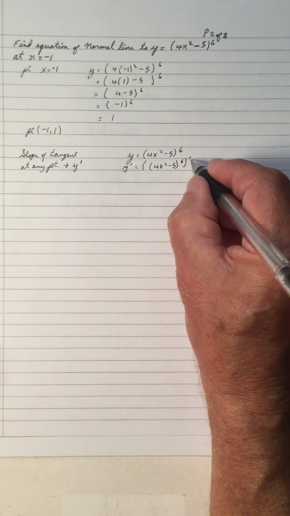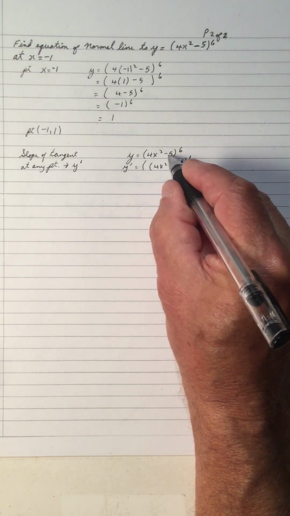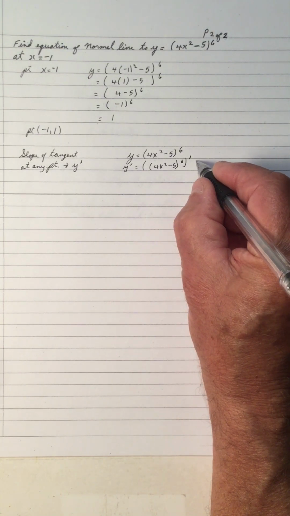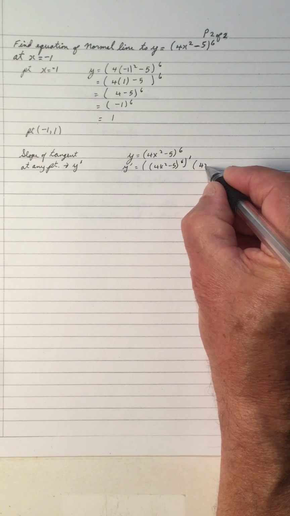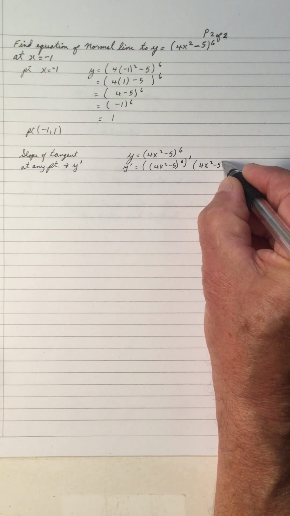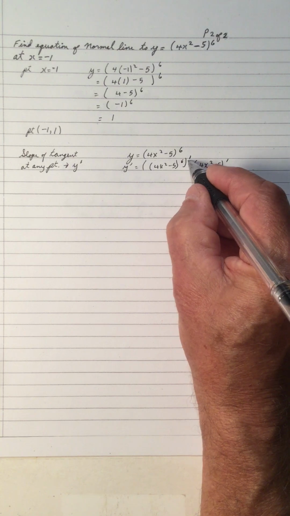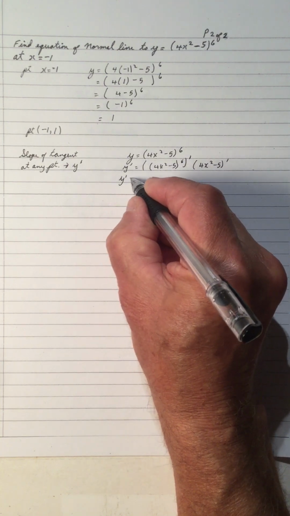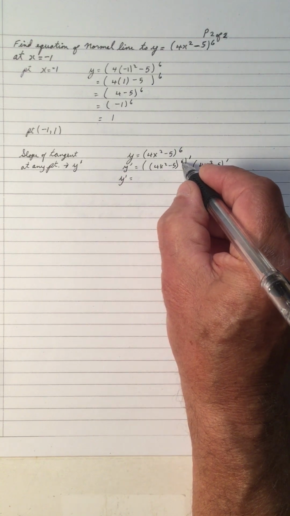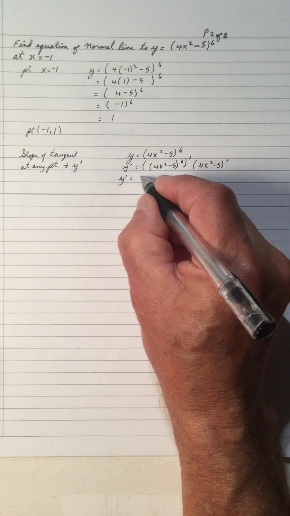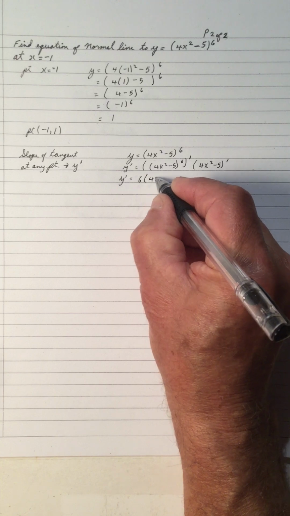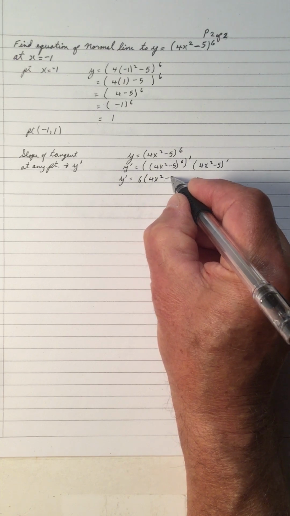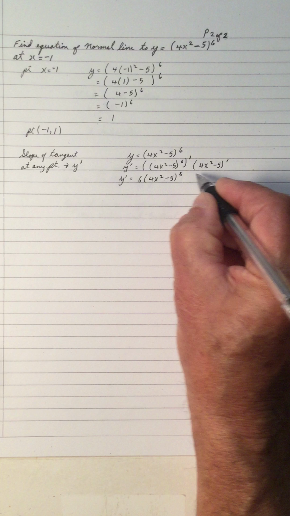So we get the derivative of that, plus we also have an inside, so we have to get the derivative of the inside. So we're using the chain rule: the derivative of the power and the derivative of the inside. So y prime is, the power rule, 6 goes in front, and the power decreases by 1 to become a 5.